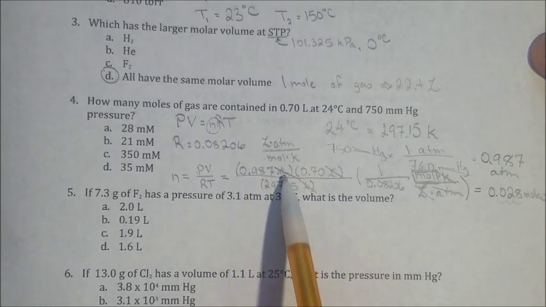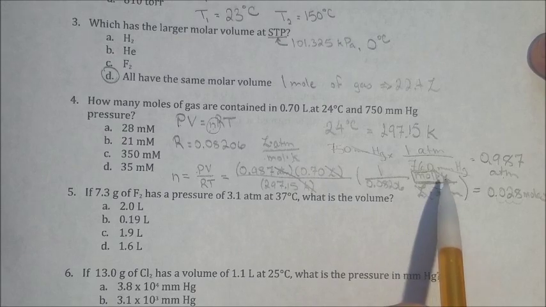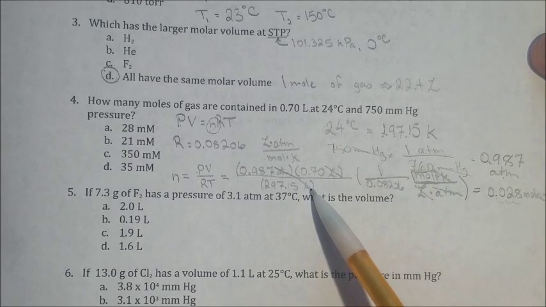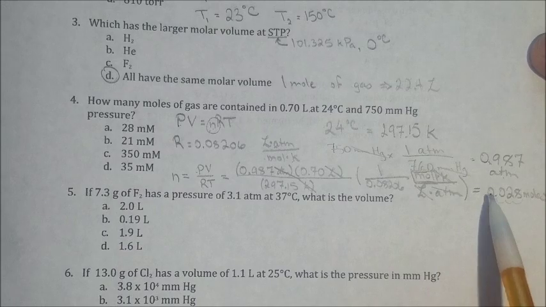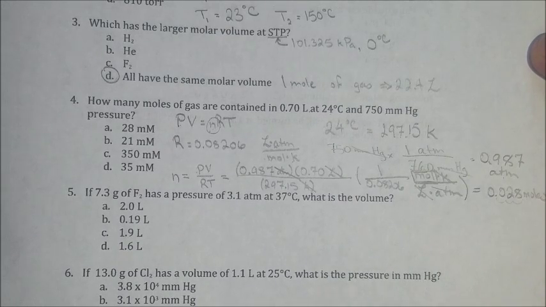Okay, here we demonstrated that atmospheres cancel, liters cancel, and Kelvins cancel. And the units that we're left with from the ideal gas constant are moles, which checks with what we're trying to solve for, because we were trying to solve for the moles of gas. Okay, so that's the surefire, foolproof way of figuring out what R to use. Look at the units. And it's really another opportunity for me to emphasize how important the units are. Please show your units. It will save you a lot of trouble. Okay, so A is the correct answer for number 4.